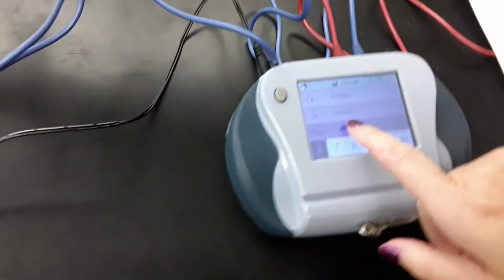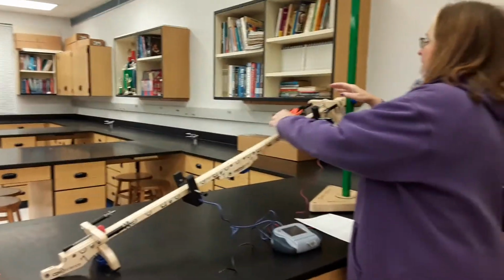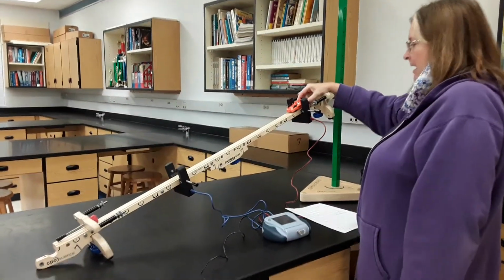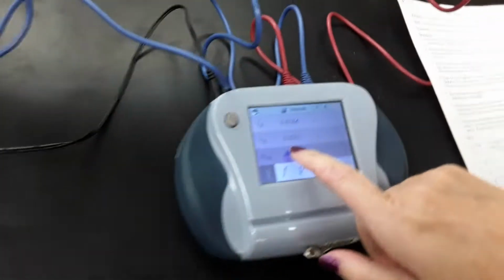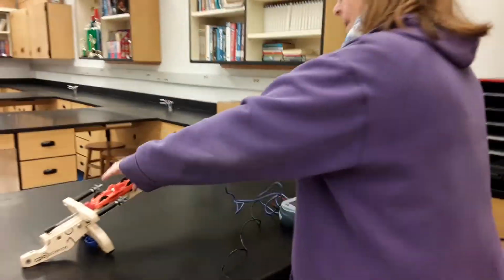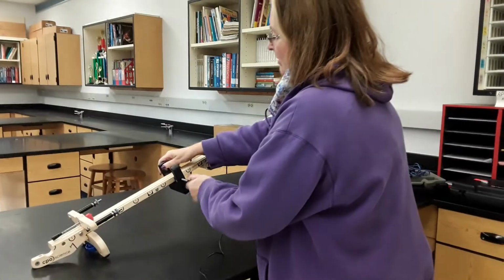All we need is the TB now. We've already gotten a TAB. Third one. There it is. Looks like 0.0051. All right. Now, the last position will be the 70 centimeter location.